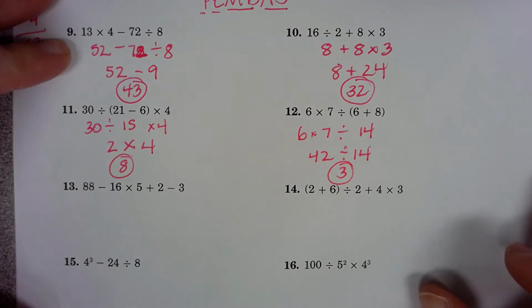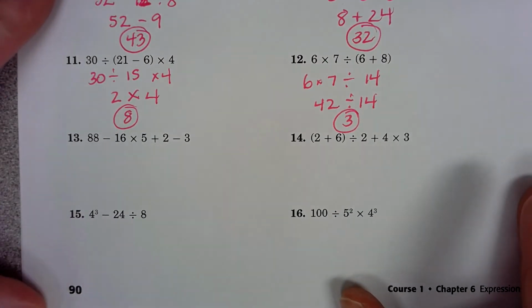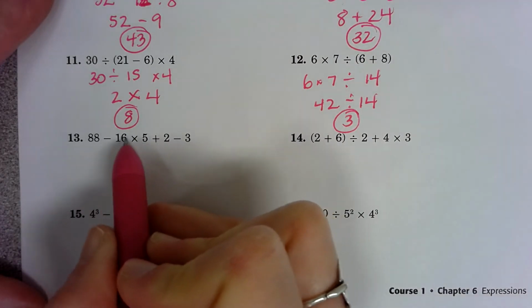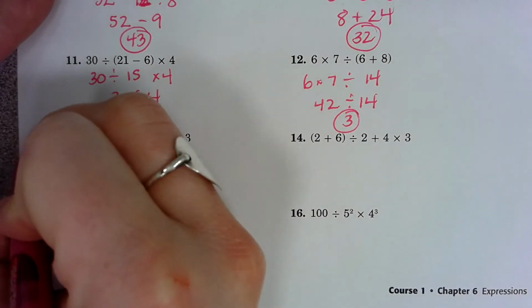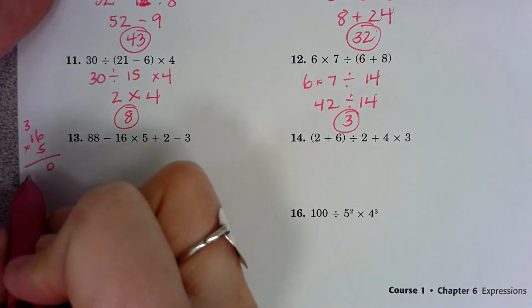Okay. We're going to do the last 4 problems here really quick, and then you will be free to go on and finish your homework for today. So let's do, well, this comes first in our order of operations. So 16 times 5, do it off to the side. 5 times 6 is 30. 5 times 1 is 5, plus 3 is 8.